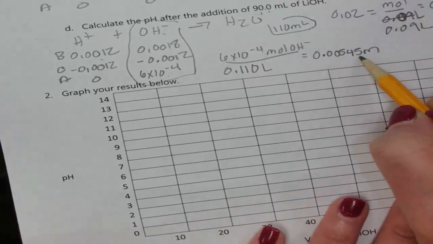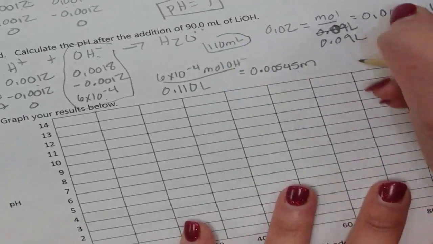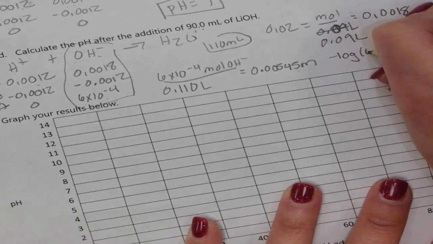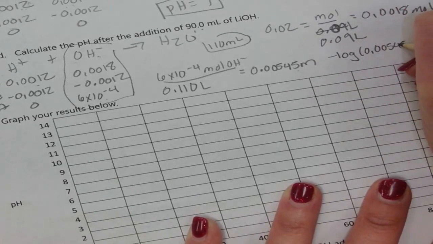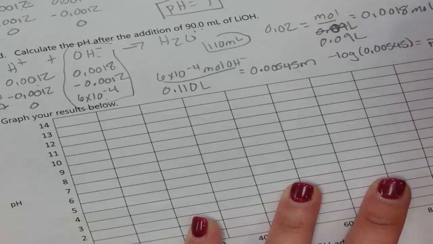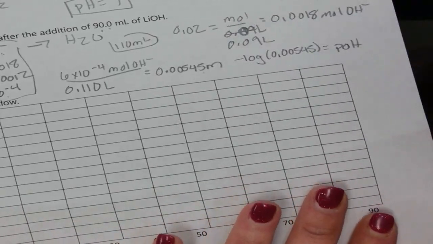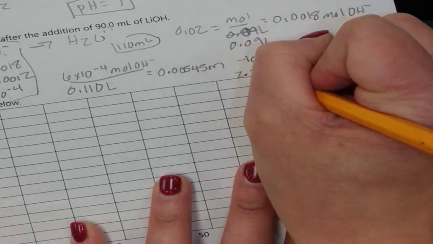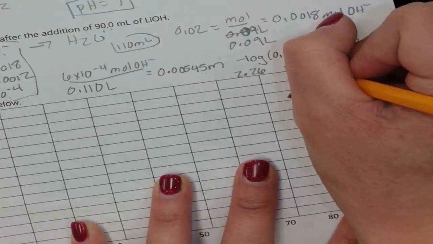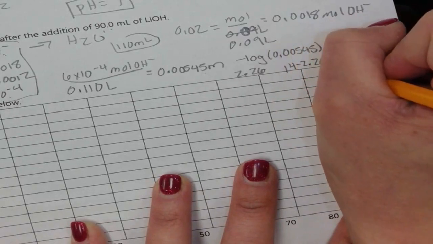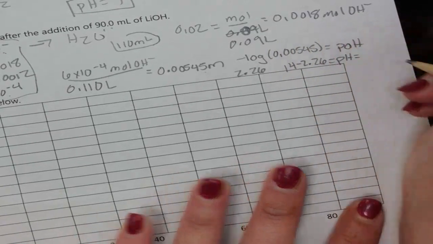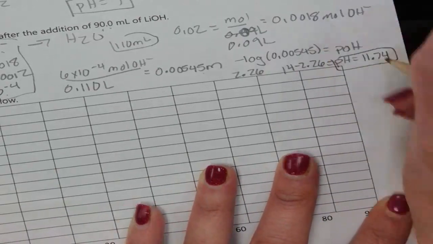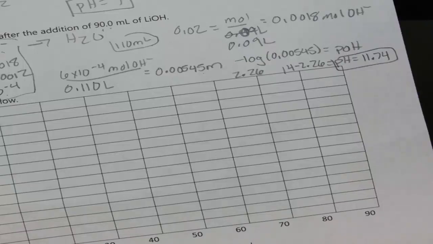So when I take the negative log of the OH concentration, 0.00545, that gives me the pOH, which is 2.26. So I'm going to have to take 14 minus 2.26 to get the pH, which I find to be 11.74.